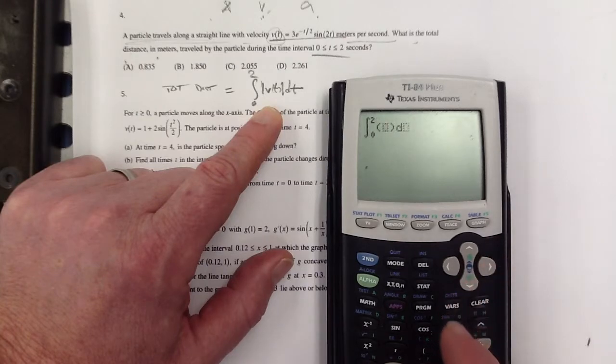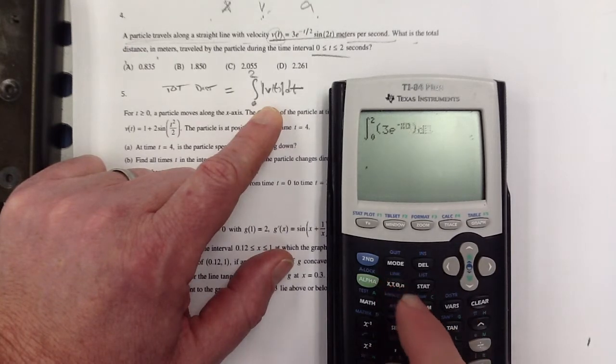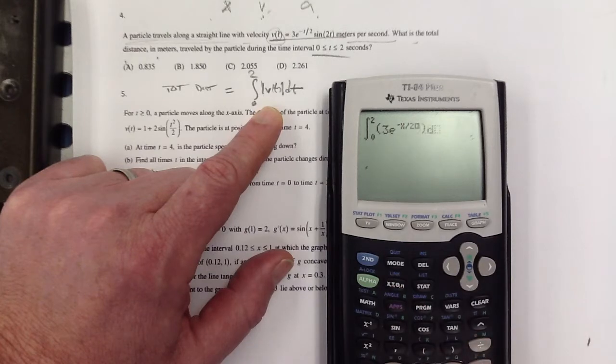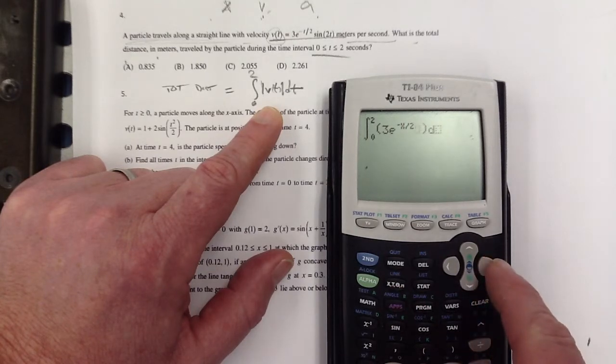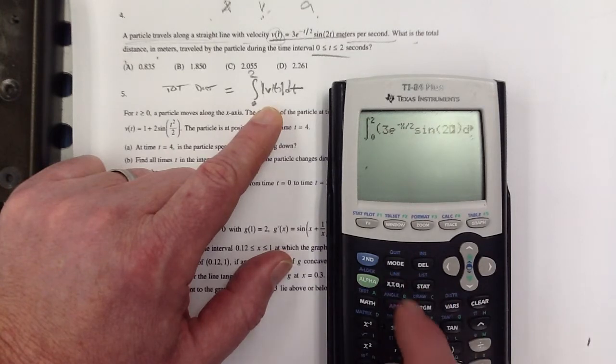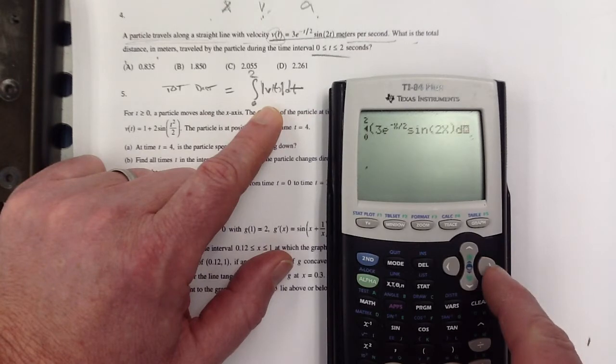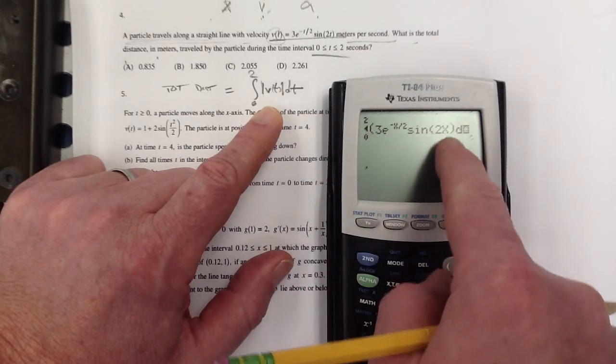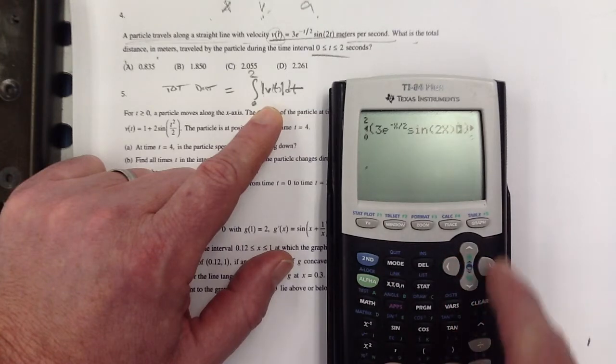And in here I've got 3 e to the negative x over 2 times, you could hit the times thing just to make yourself feel better about what's happening there, but your calculator understands that two things next to each other means multiply. I think I've got open, and then I think I need one more closed parentheses there.